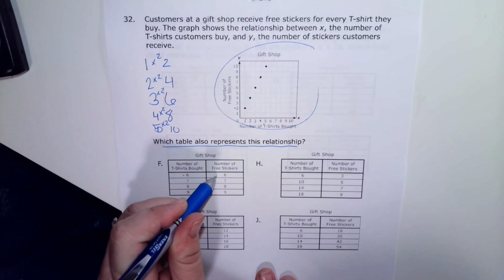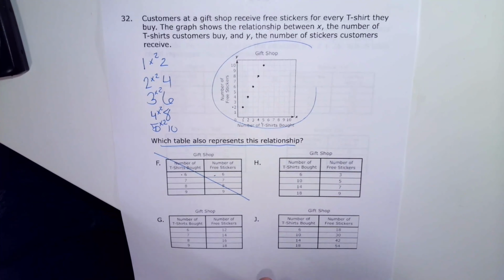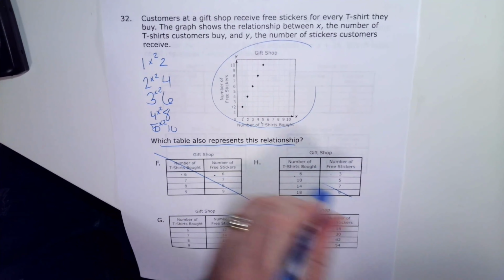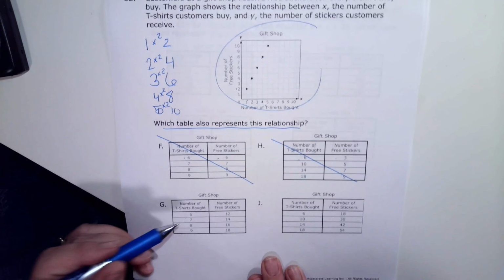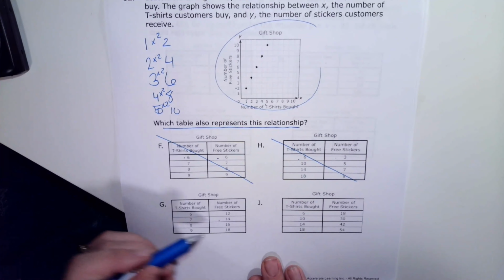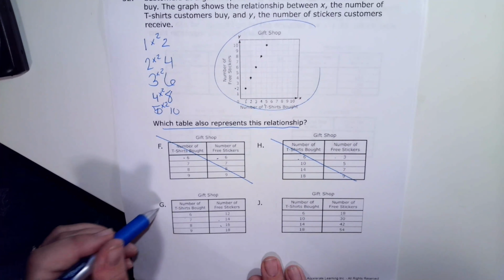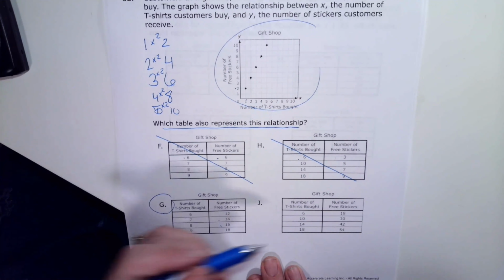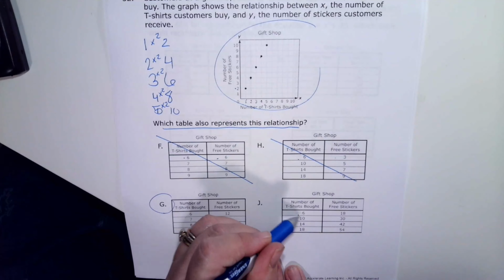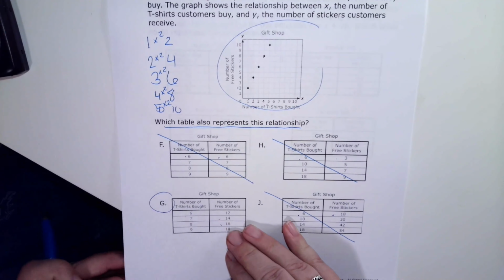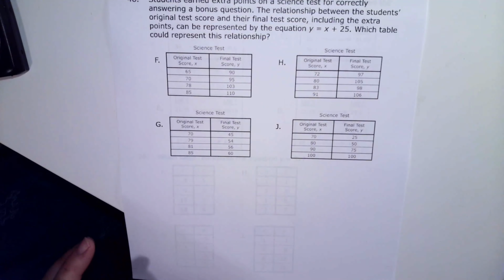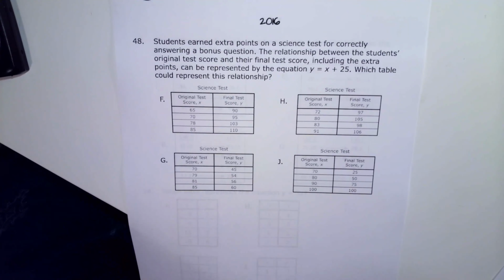6 times 2 is not 6, so it cannot be F. 6 times 2 is not 3, so it can't be H. 6 times 2 is 12, 7 times 2 is 14, 8 times 2 is 16, 9 times 2 is 18. It can be G. And look at J. 6 times 2 is not 18, so it cannot be J. My answer has to be G. Now, let's look at this question. Pause the video for 3 minutes while you work on this on your whiteboard.